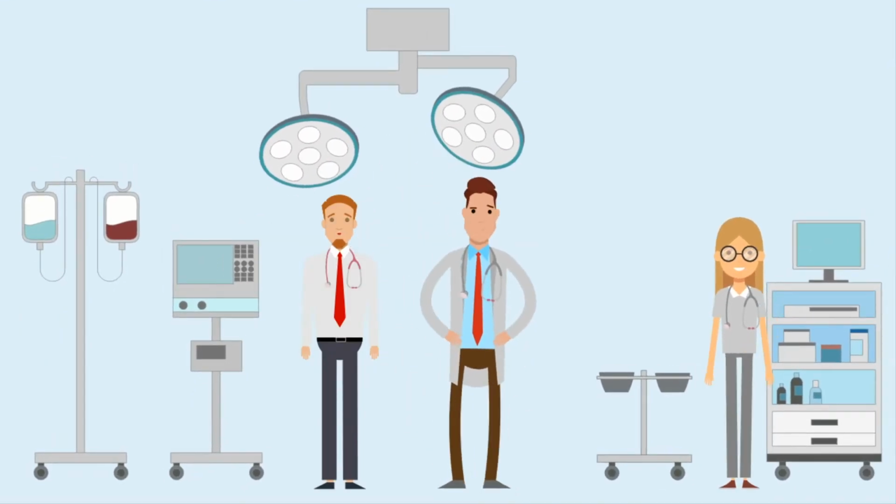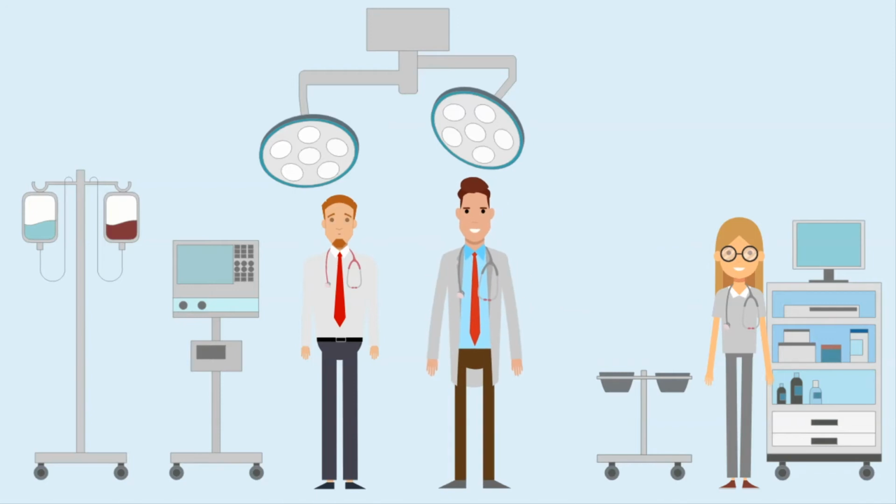Now listen up, lads and lassies. I'm going to discuss the risk factors of hypertension. First is age. The risk of high blood pressure increases as you age. Until about age 64, high blood pressure is more common in men. Women are more likely to develop high blood pressure after the age of 65.